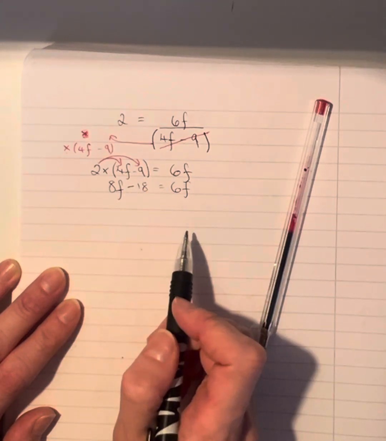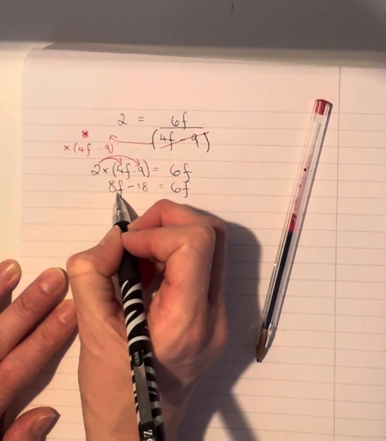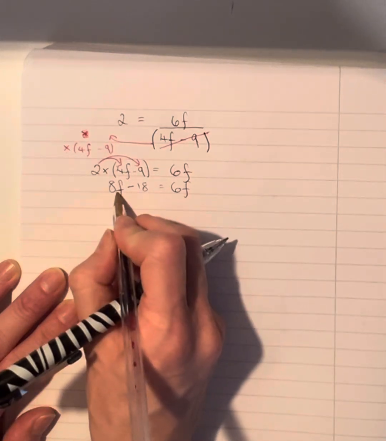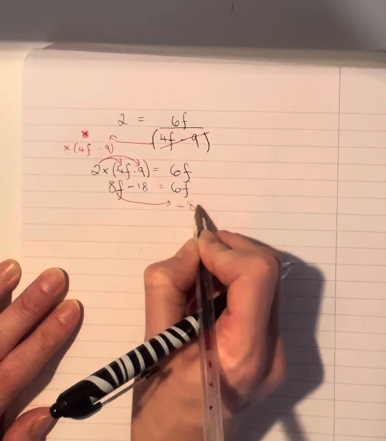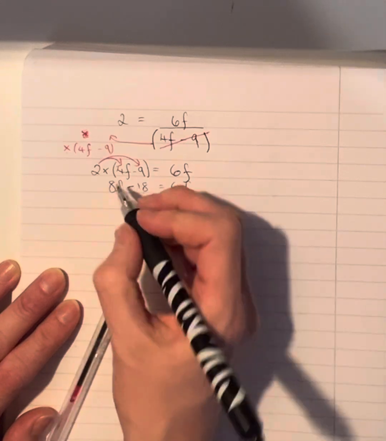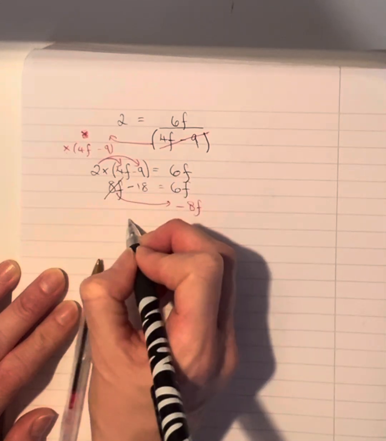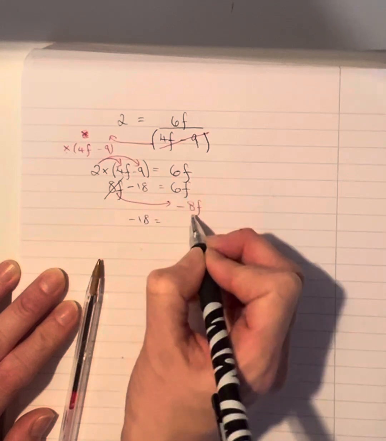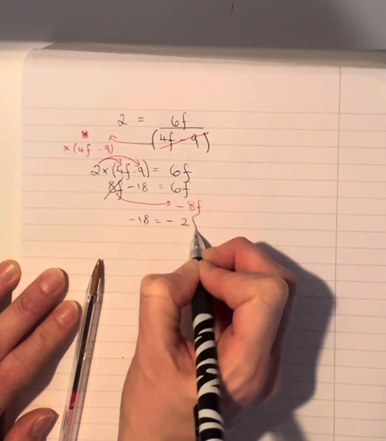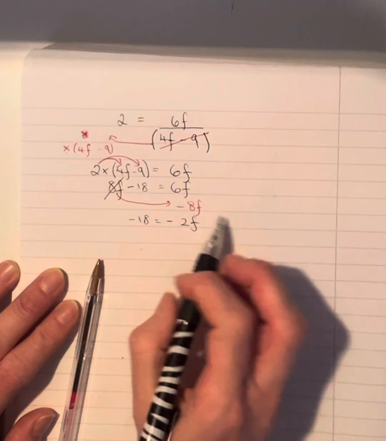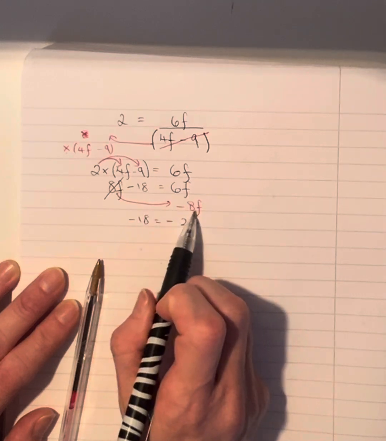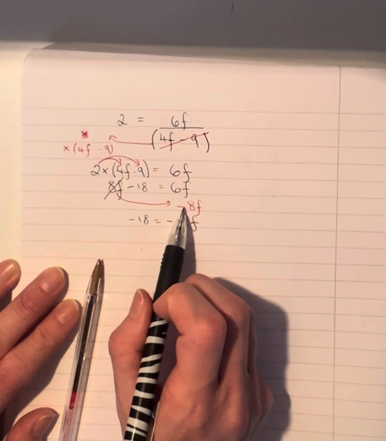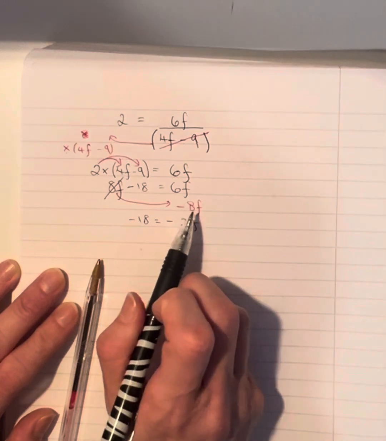I'm going to move everything to the right, okay? If I move this 8f over to the other side, it goes from being a plus 8f to a negative 8f. So here, I'm crossing it through as well. I've got minus 18. And then I've got 6f minus 8f is minus 2f. So absolutely nothing wrong if you haven't realised that 8 is bigger than the 6. It's hard to concentrate in tests and things like that.